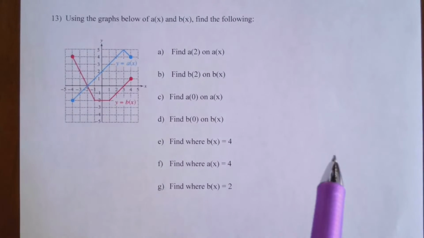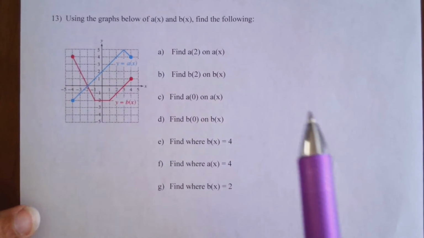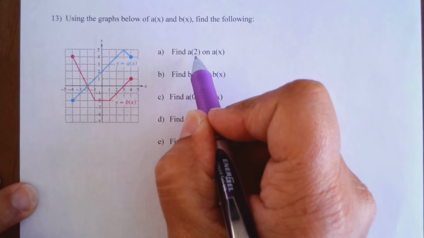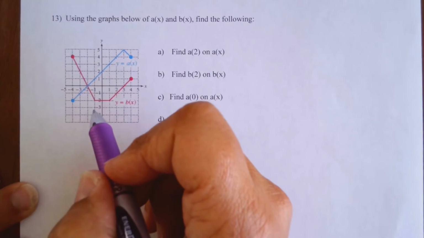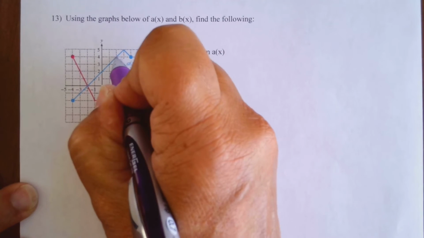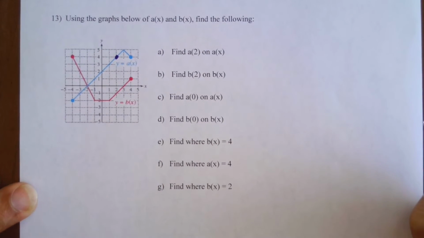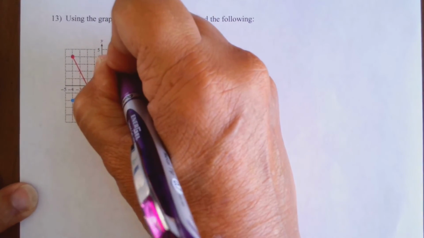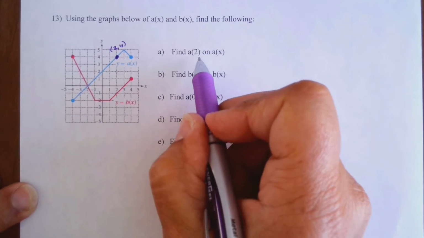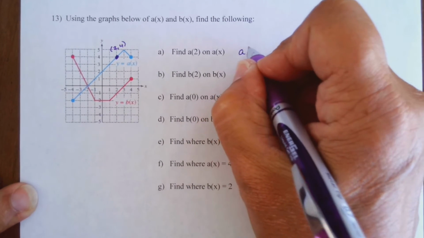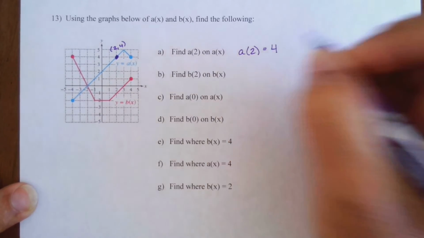So part A says find A of 2 on A of x. So again, remember, this is the x value, so we're looking for the y value. So we're going to go to function A and find where x is 2. On function A, where x is 2 is way up there. So what is that ordered pair? You don't have to write it down, you can just write your answer, but just so you see it, that's the ordered pair 2, 4. So this question is asking you for the y value when x is 2. So A of 2 would equal 4.